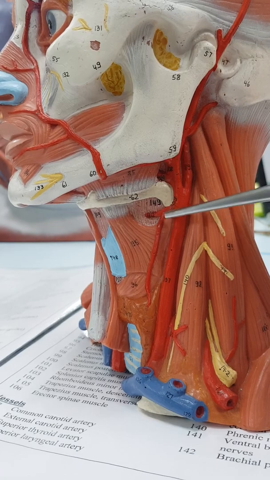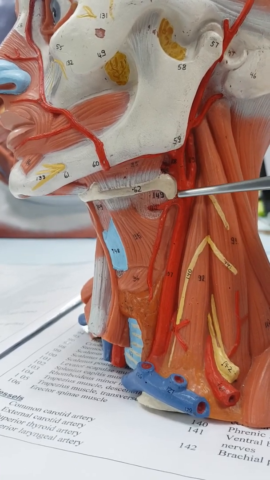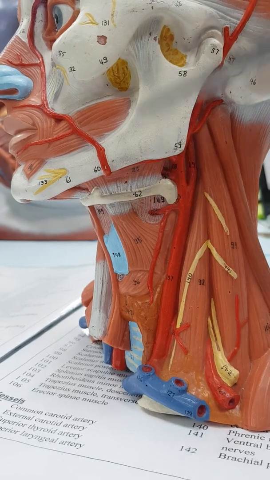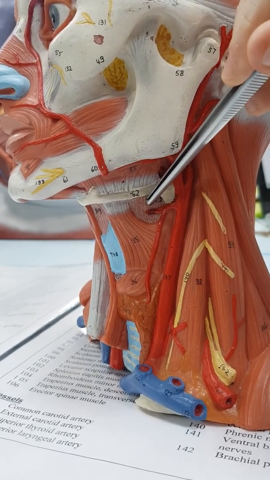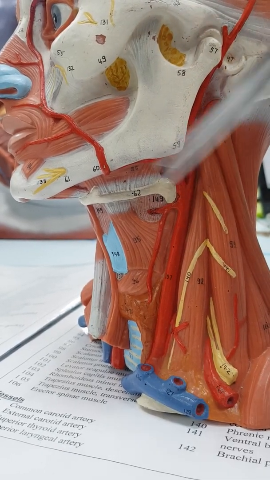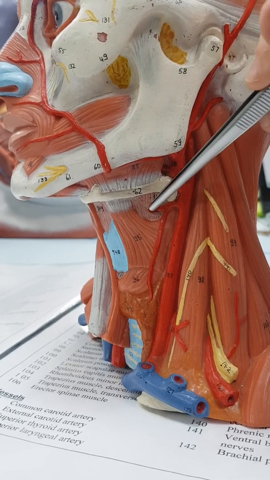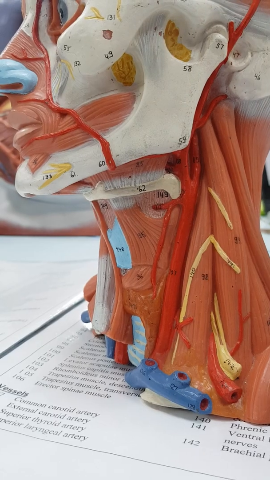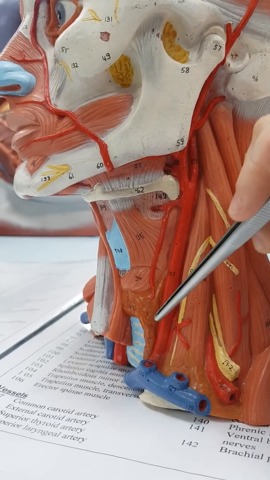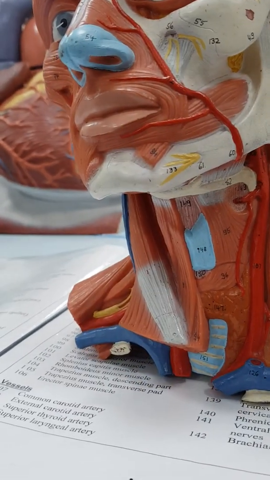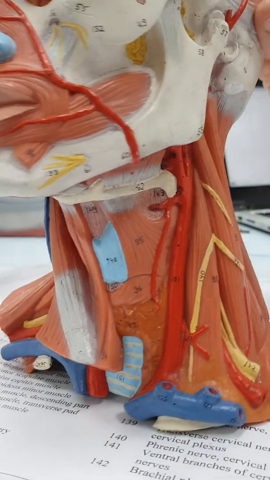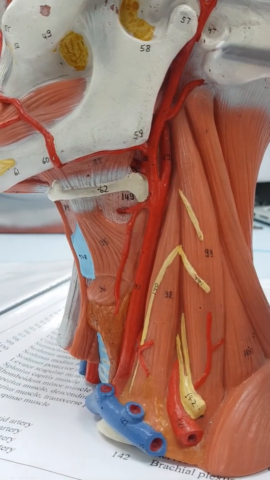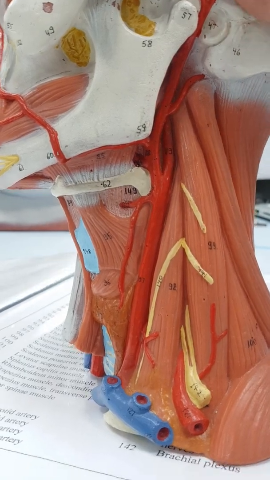This artery, piercing the thyroid membrane, is called the superior laryngeal artery. Superior laryngeal artery, superior thyroid artery. And we mentioned that the inferior thyroid artery comes from the thyrocervical trunk.